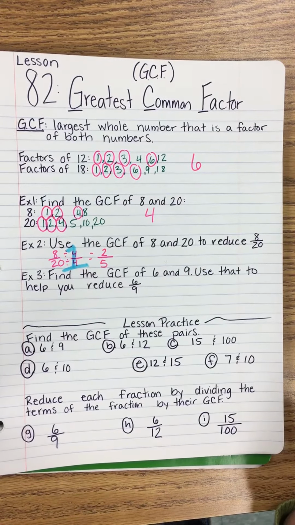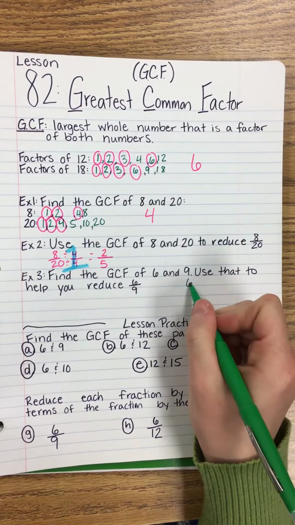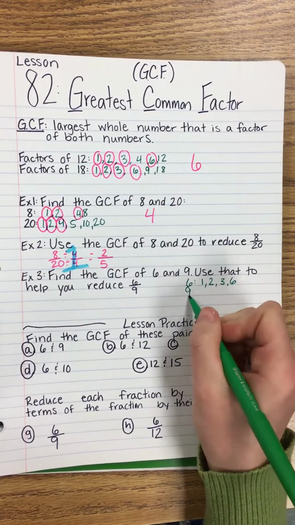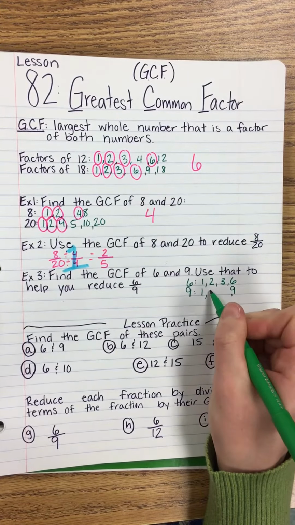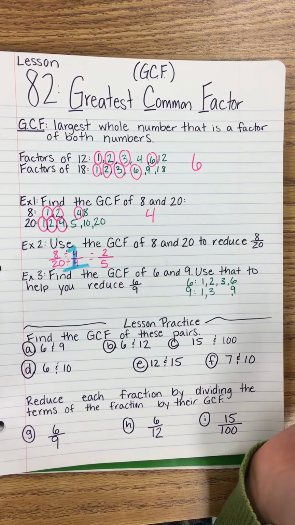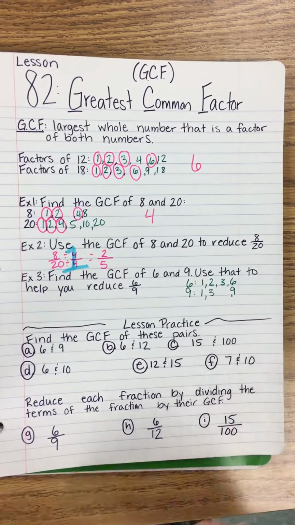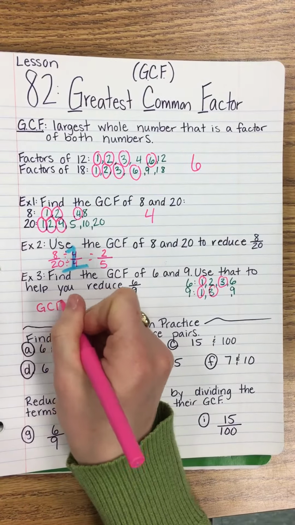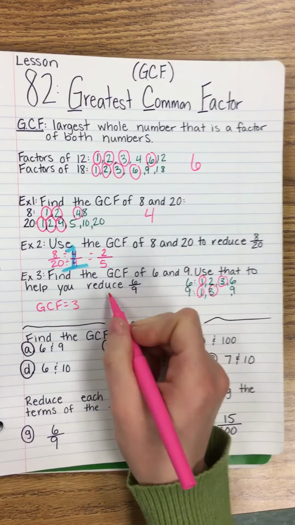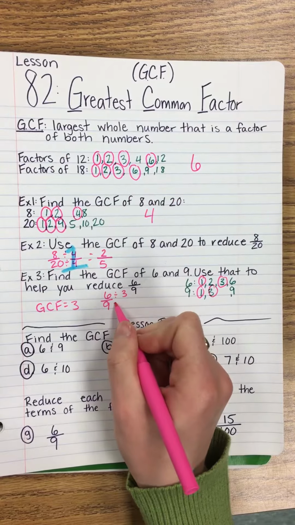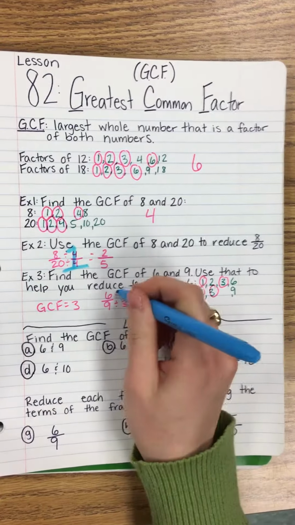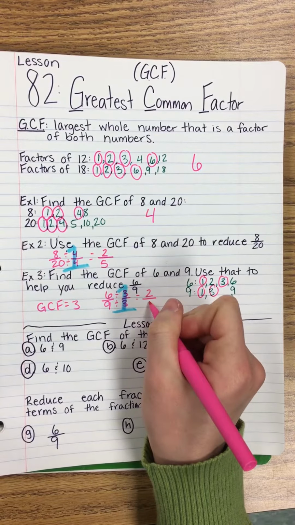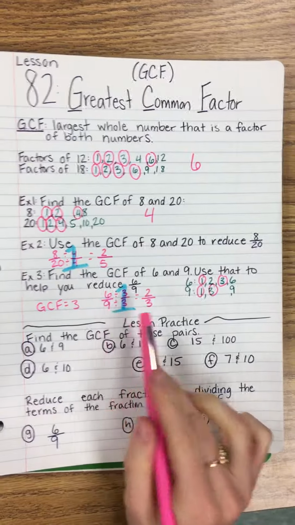Example 3. Find the GCF of 6 and 9 and use it to help you reduce 6 ninths. So for 6, we've got 1 times 6 and 2 times 3. And for 9, we've got 1 times 9 and 3 times 3. So the factors are 1, 3, and 9. So we're going to use our common factors, our 1 and 3, and our GCF equals 3. So we're going to reduce 6 ninths by dividing each of them by 3. This equals 1. And 6 divided by 3 is 2, and 9 divided by 3 is 3. So our reduced fraction is 2/3.